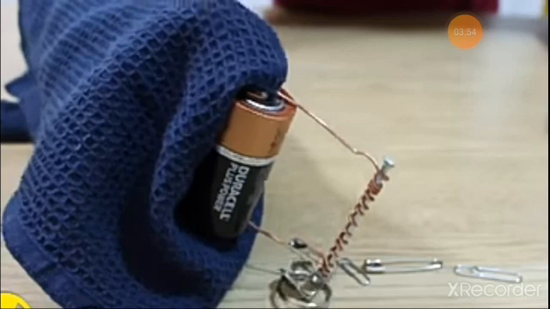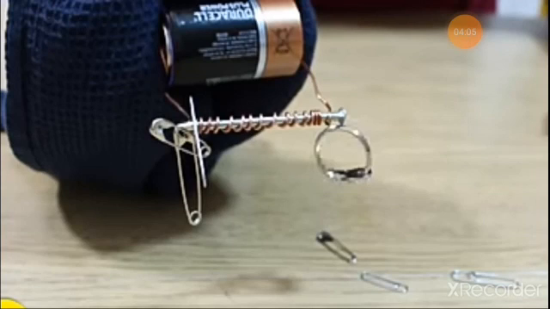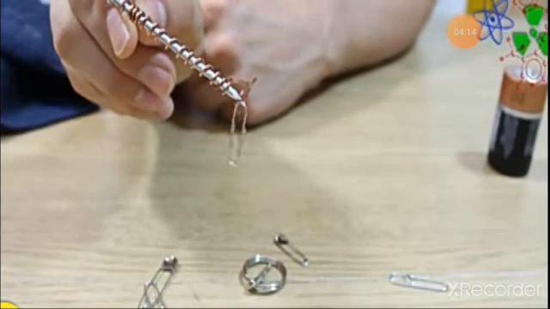Place some pins on or near the end of the nail. Now switch on the current. What happens? Do the pins cling to the tip of the nail? You can see here the pins cling to the tip of the nail. And if we switch off the current, are the pins still clinging to the end of the nail?